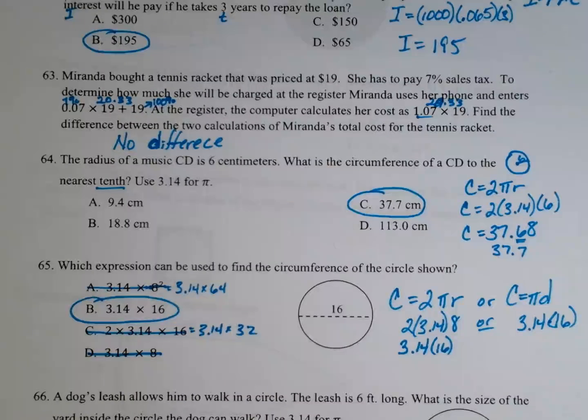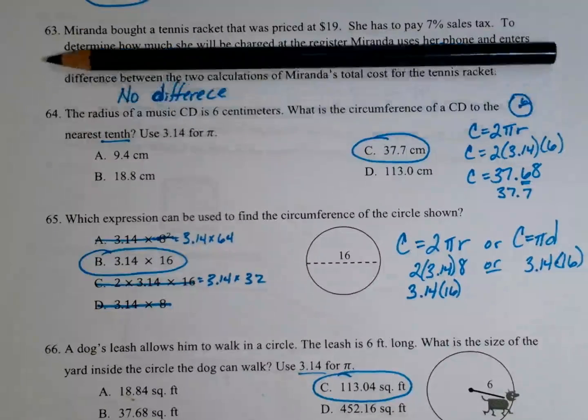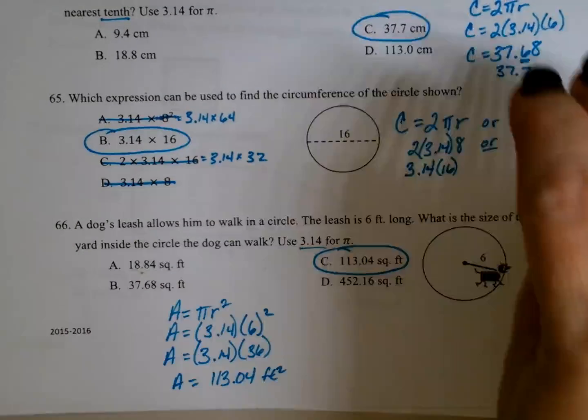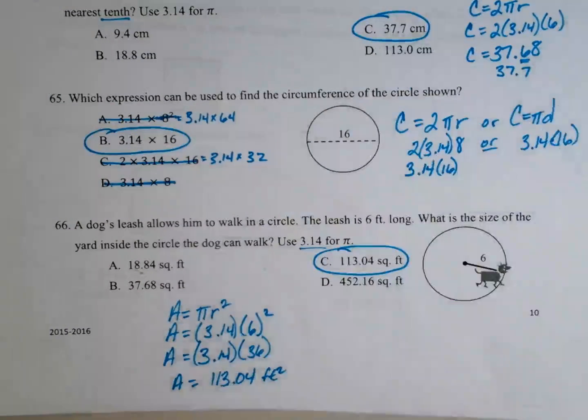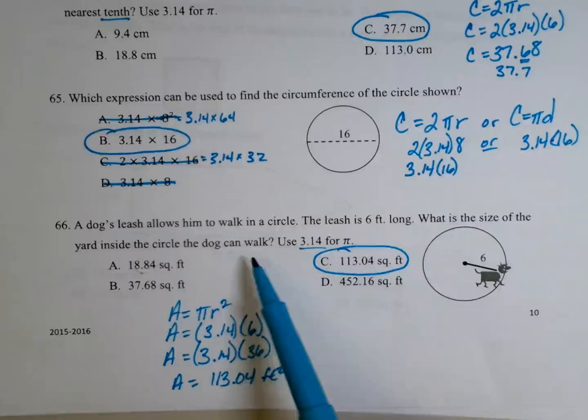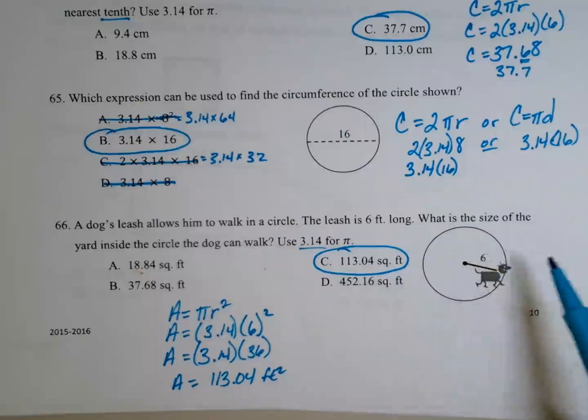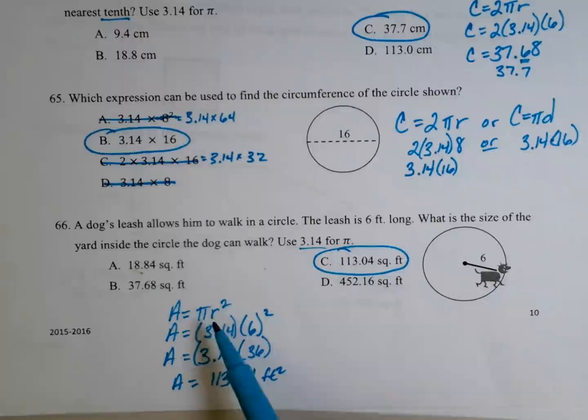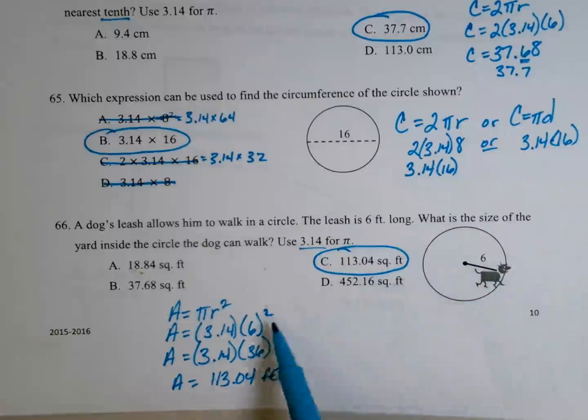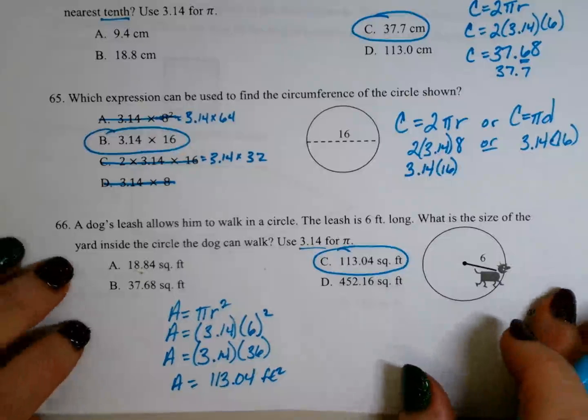Okay. Number 66. A dog's leash allows him to walk in a circle. The leash is 6 feet long. What's the size of the yard inside? So I need the area of what's inside this circle. So my area equals pi r squared. That's my formula. I'm using 3.14 for pi because that's what they told me to use. My radius is 6. So I put in my 6 for my r and I square it. So 6 squared is 36. And 3.14 times 36 is 113.04 square feet. So our answer for number 66 is C.